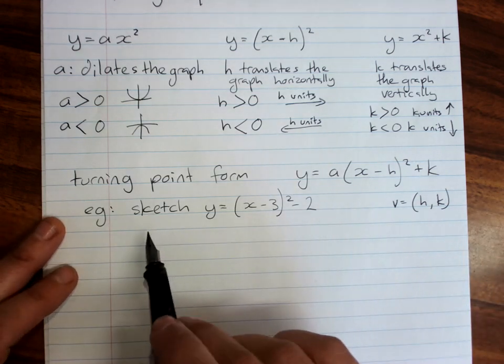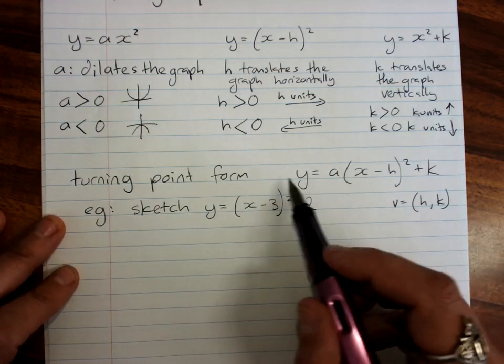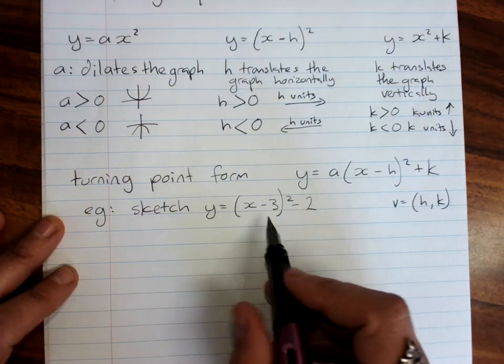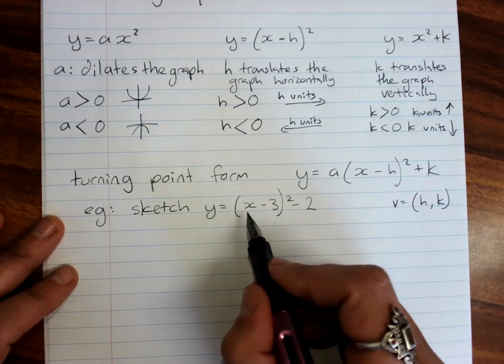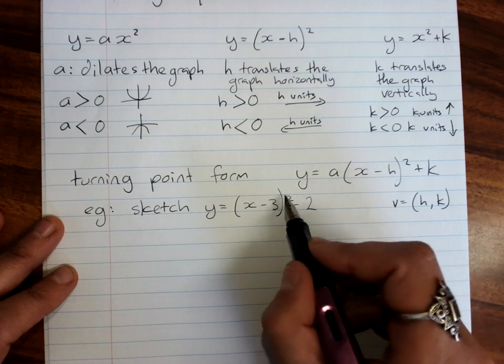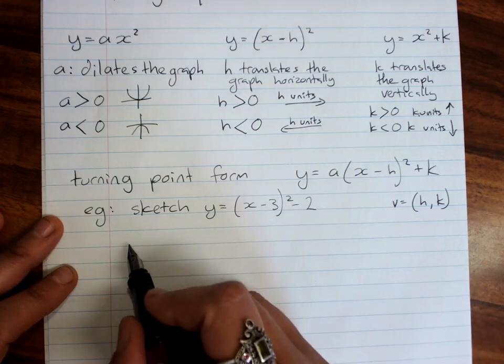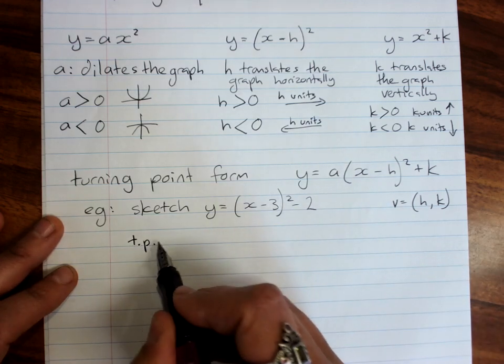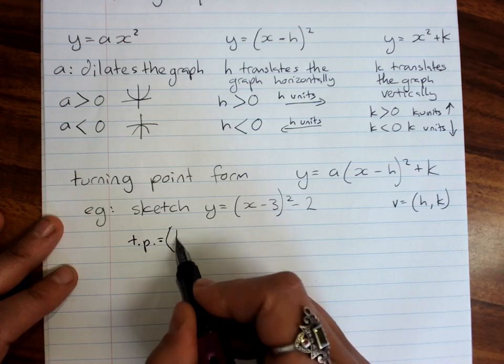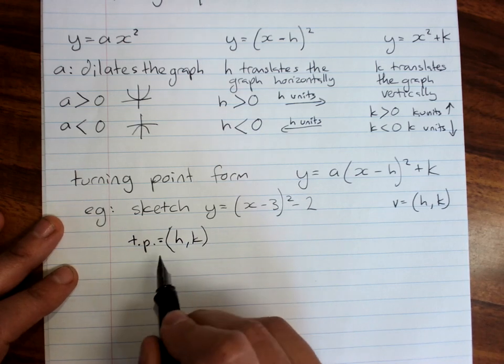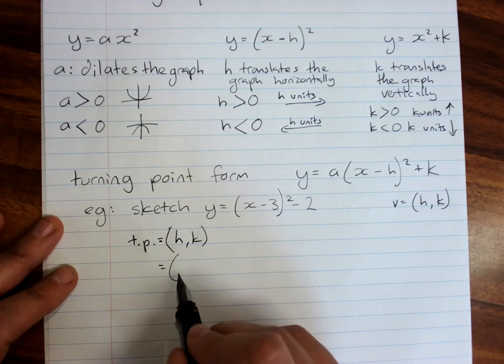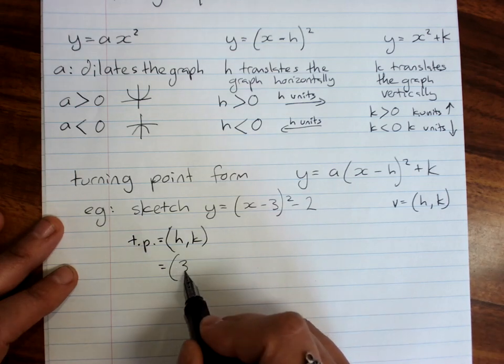So if we're asked to sketch a parabola from the turning point form, this is y equals (x minus 3) squared minus 2. Since our turning point is (h, k), now be careful, h is 3.